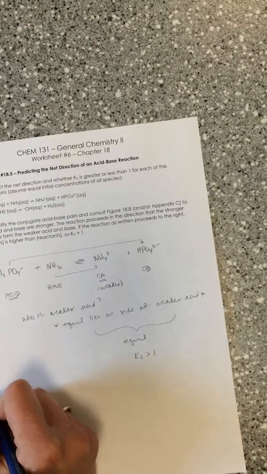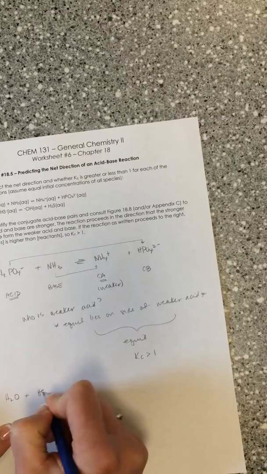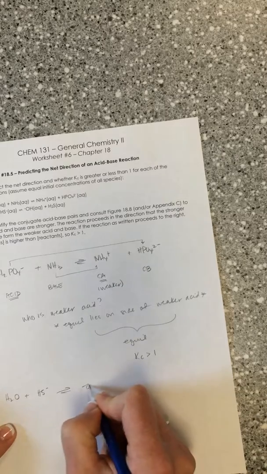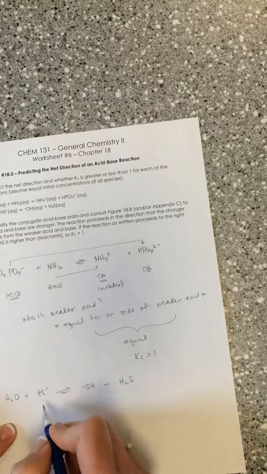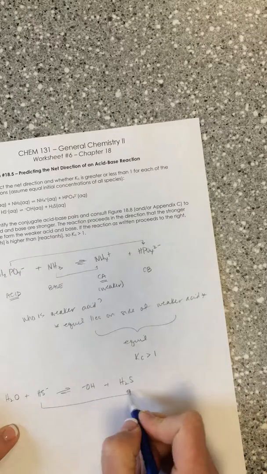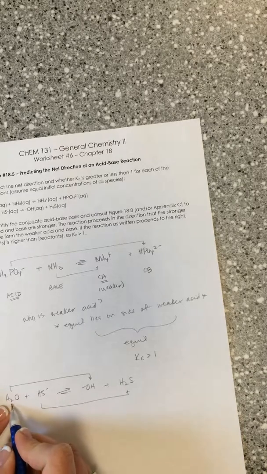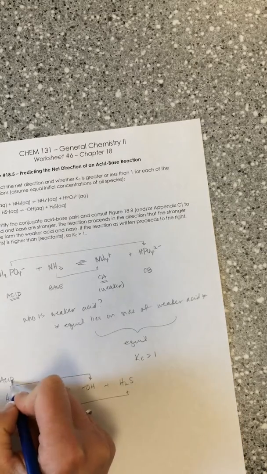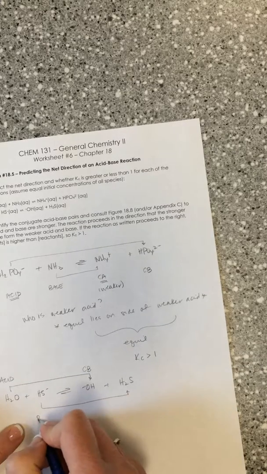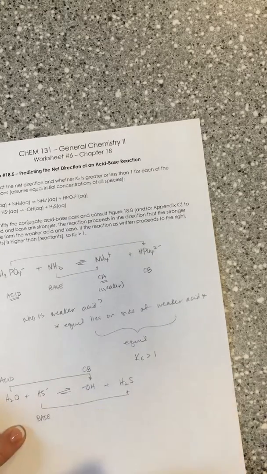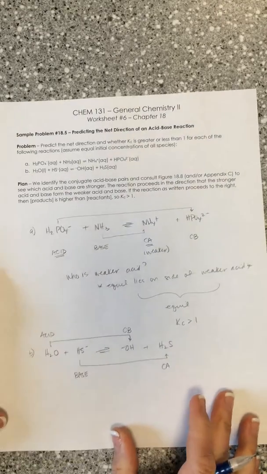So let's go a little bit more quickly then through our second example here. We've got H2O plus HS minus generating OH minus plus H2S. We've got to match up the species that are acids and conjugate bases, or bases and conjugate acids. So this is an acid. Water in this case is going to be our acid, making hydroxide as the conjugate base. We've got HS minus as our base, generating H2S as our conjugate acid.